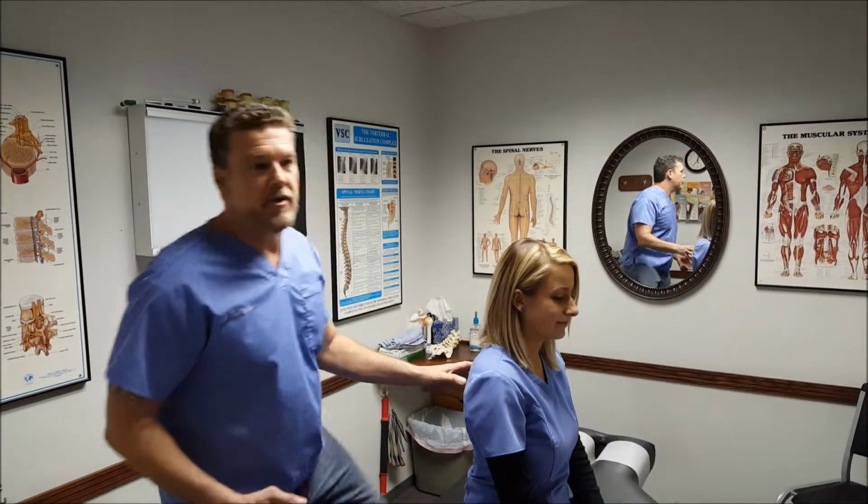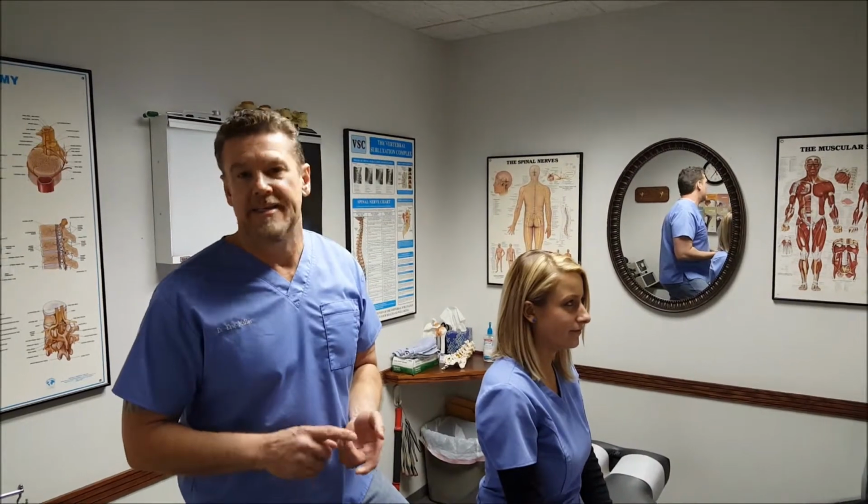So typically what we do is we do a complete evaluation, including history, examination, x-ray, to determine an exact diagnosis. Is it a joint problem? Is it a muscle problem? Is it an actual disc issue? What exactly is causing your lower back pain? Is there a nerve pinch involved with this situation, or is it just spinal pain?